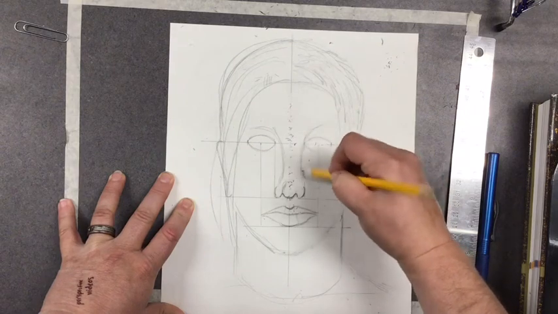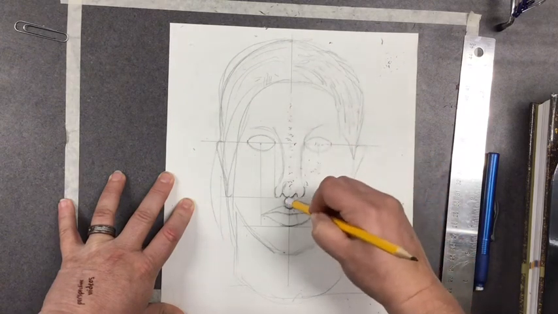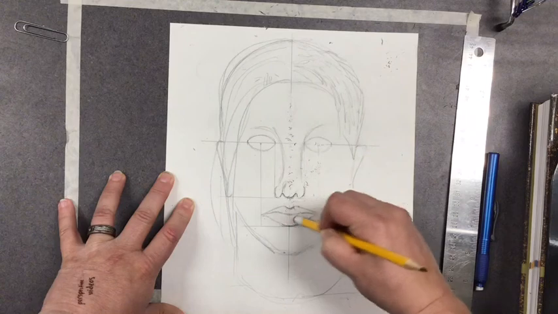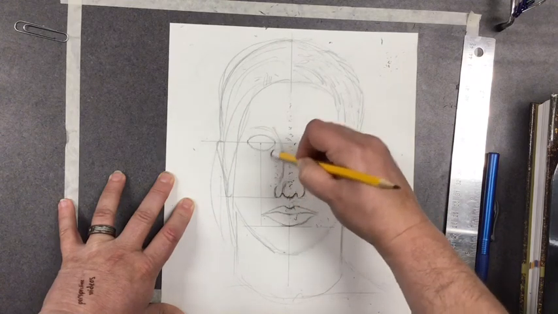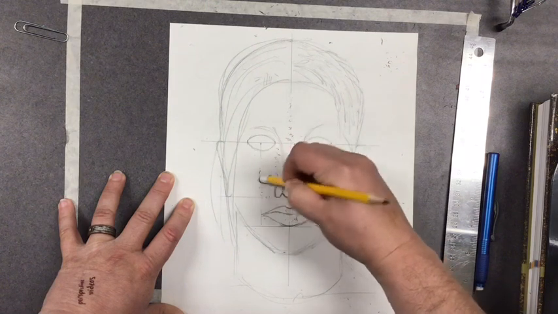And keep an eye out for videos on how to do detailed facial features. Those are up and coming. I haven't made them yet, so keep your eyes open for that.